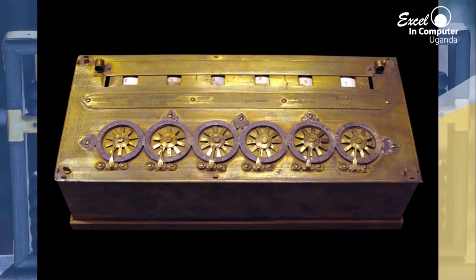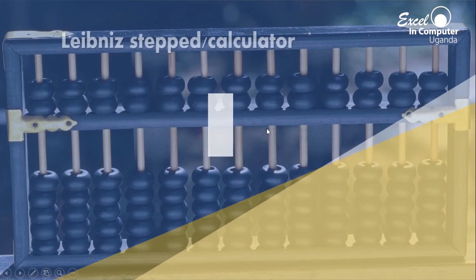So this is how Pascal's machine looks, Pascal's calculator. So these are the wheels. They had digits from 0 to 9, so you would rotate these to perform the operations.